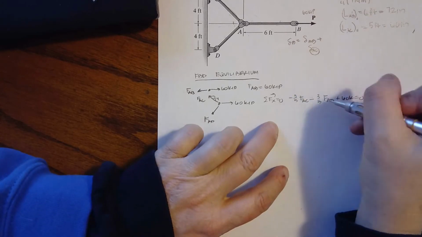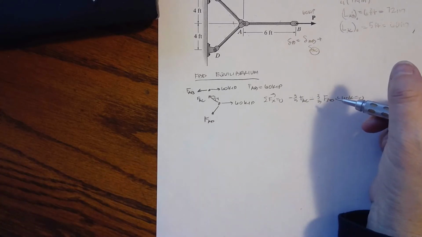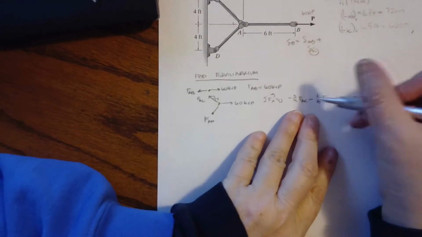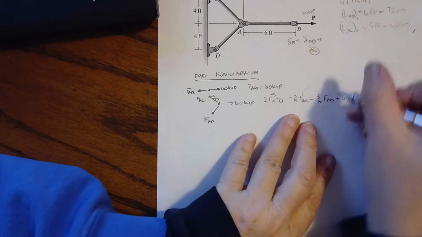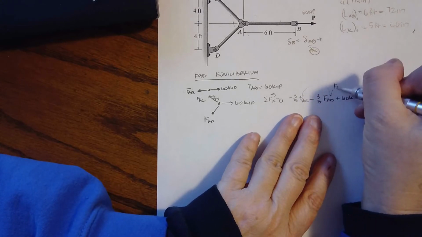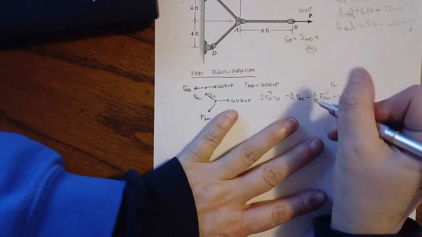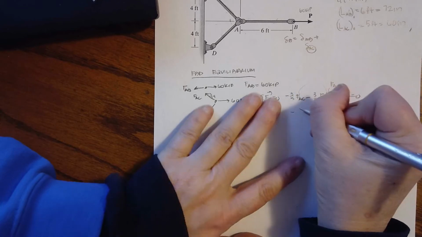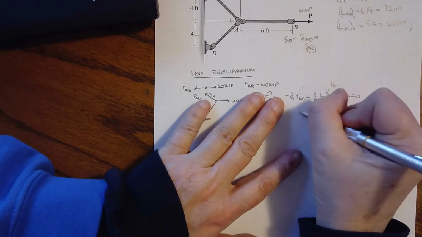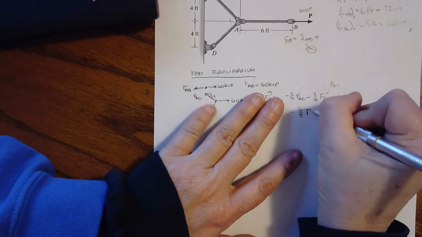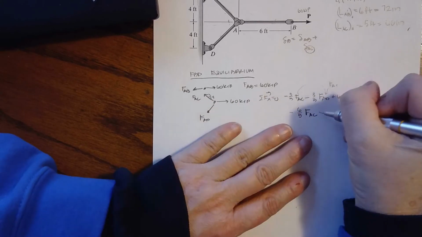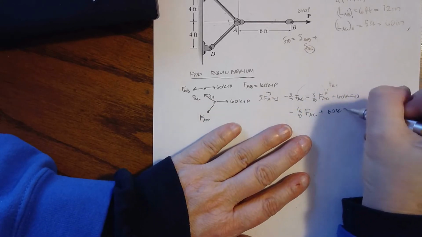And I know that they are the same amount, so they are equal to each other, so we can just also call this one force AC, because it's like we have double. So I'm going to have minus 3/5 plus 3/5 is 6/5 force AC plus 60 kips equals 0.